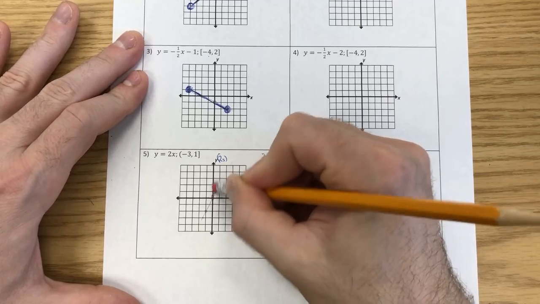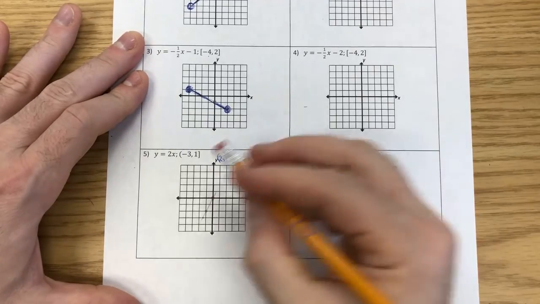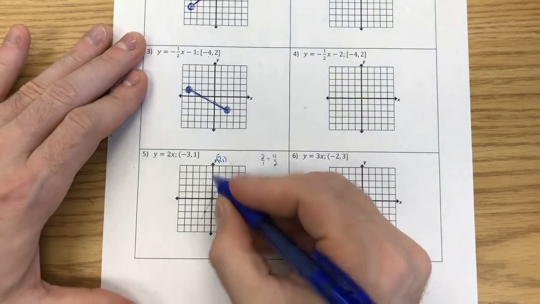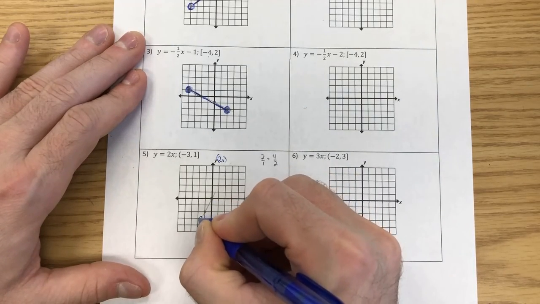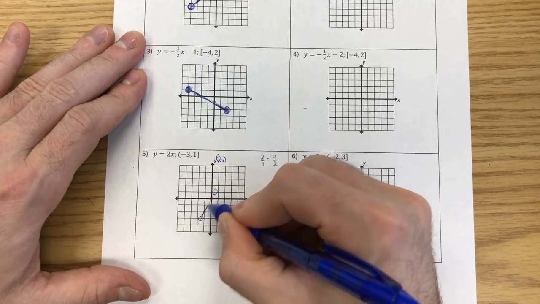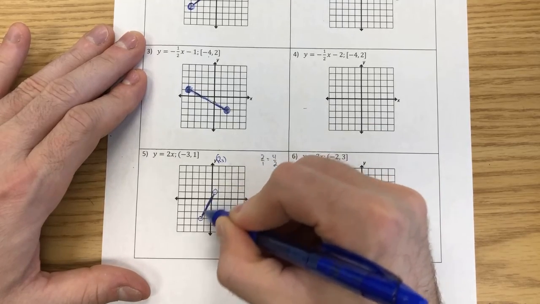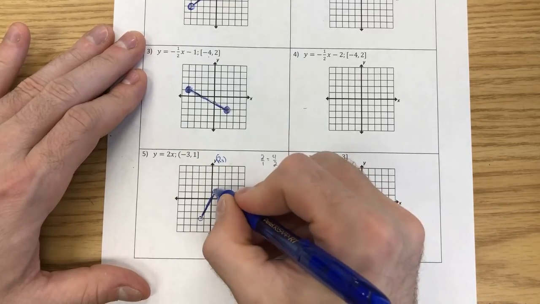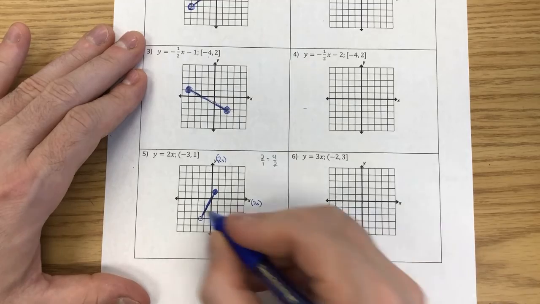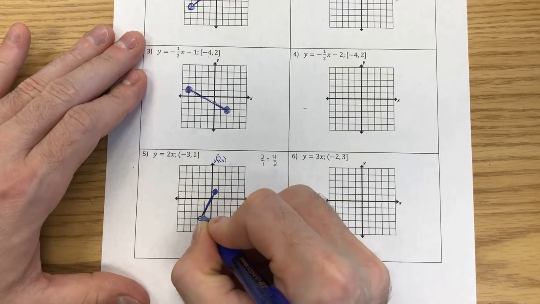So all the way up to right at half, right there. So now at -3, I have a point right there. At 1, I have a point right there. I'm going to connect them. So it's only that little piece of the graph, and I'm going to include when I hit this boundary. Done. This boundary is not included.